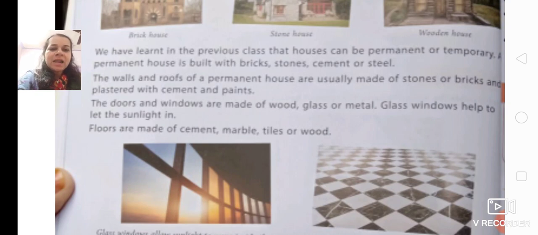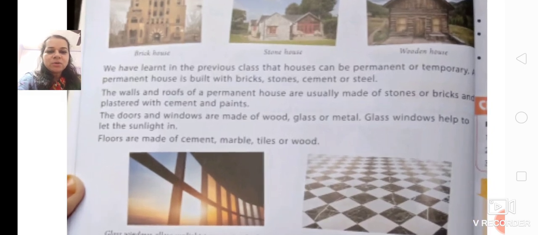The doors and windows are made of wood, glass, or metal. Glass windows help let the sun in. With the glass window, what will happen? Even if the window is closed, the sunlight will come in from the transparent glass. Floors are made of cement, marble, tiles or wood.